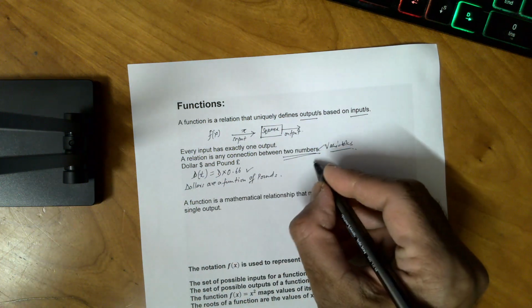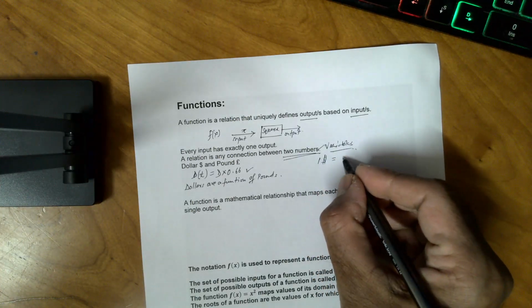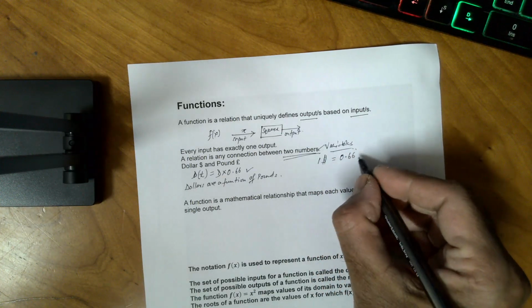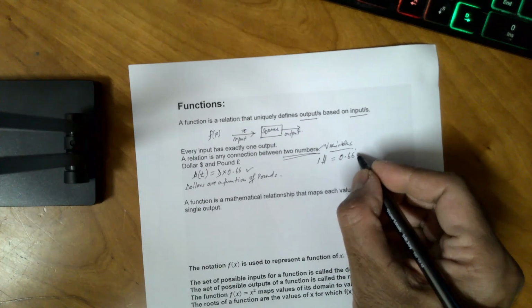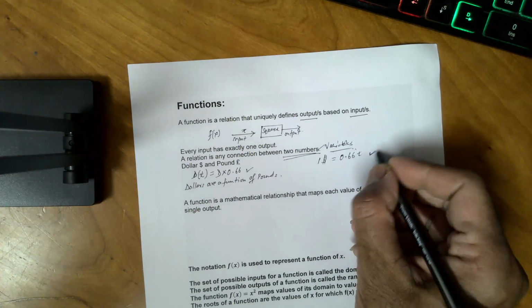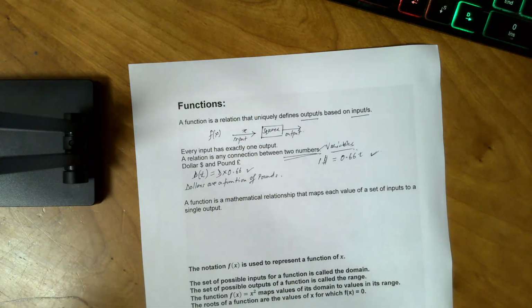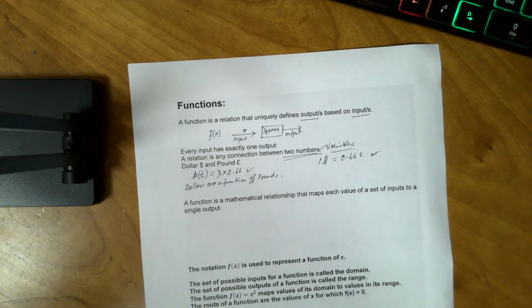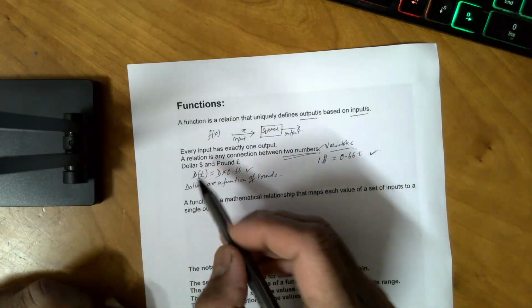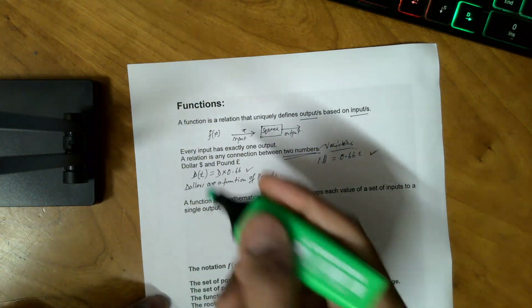Let's say $1 is approximately 0.6 pounds. I really don't know the exchange rate, but let's say this is what it is. So this is a relation between these two currencies, or the two numbers, you can say.